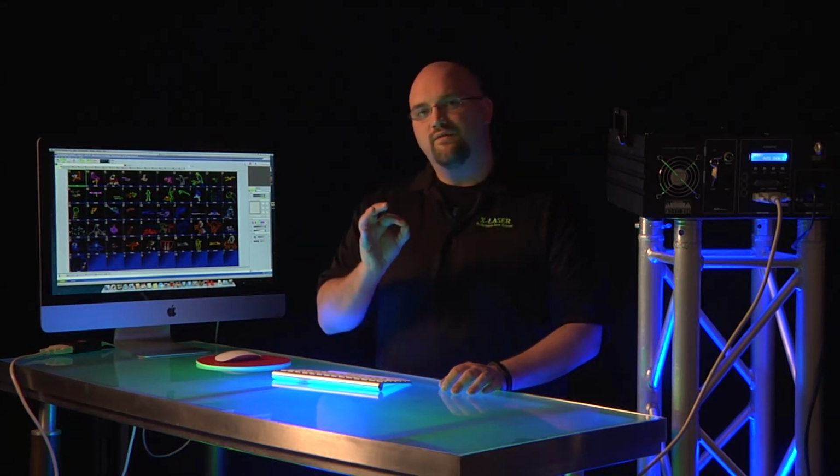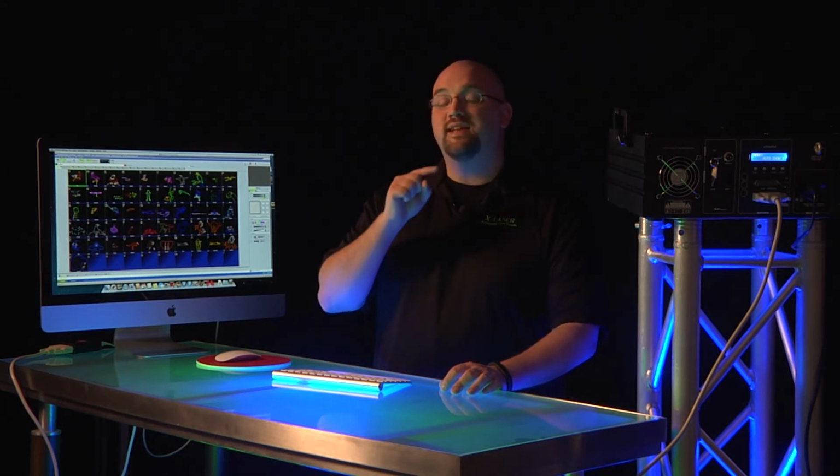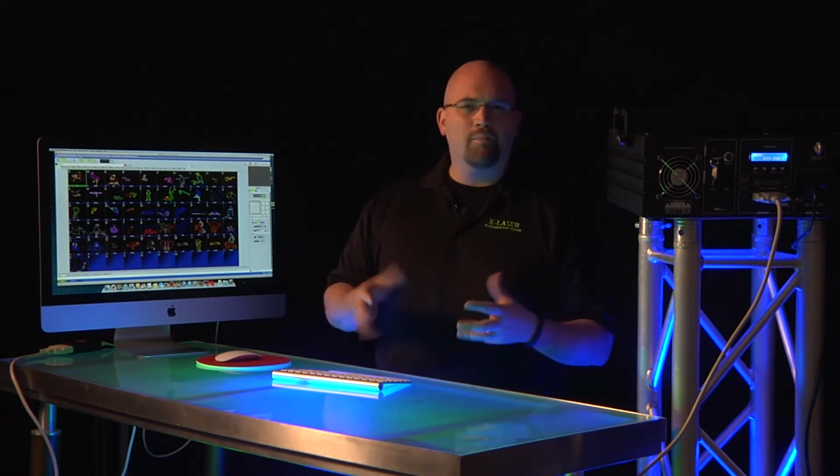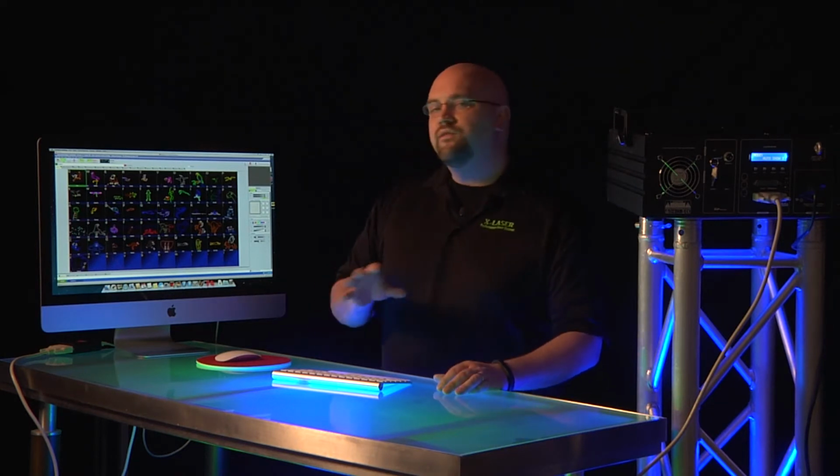Now, what it's looking for is line art. It's looking for things that it can draw with a straight line. That means no gradients, no images, like you couldn't take a picture of your face and scan it into laser and expect it to work particularly well. It'll work, but certainly not great. So what we're looking for is line art.